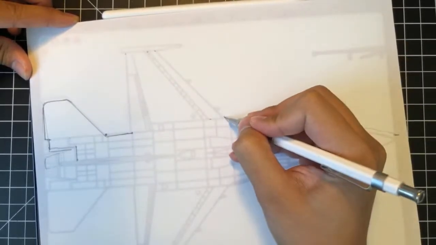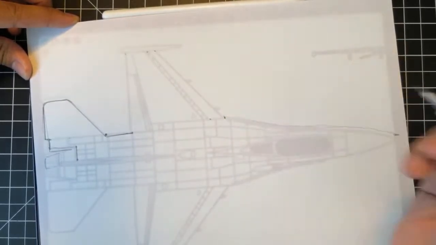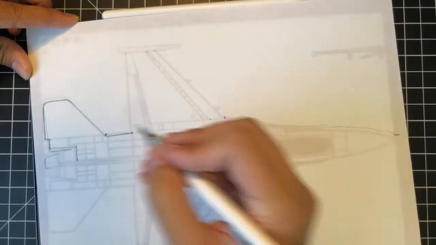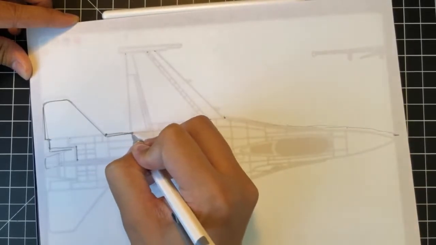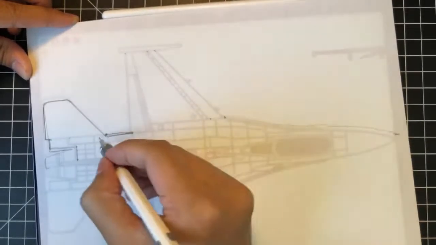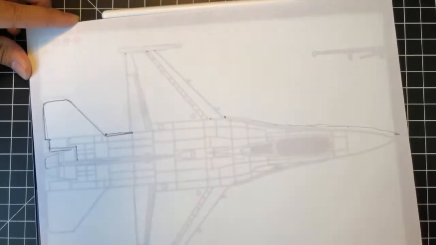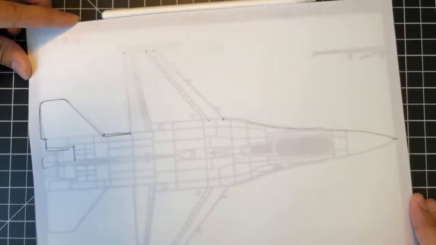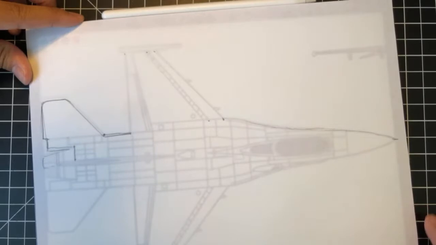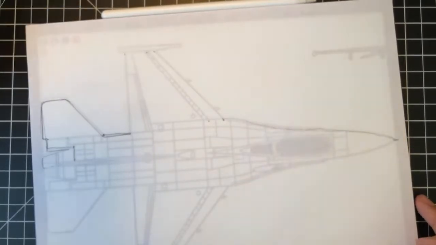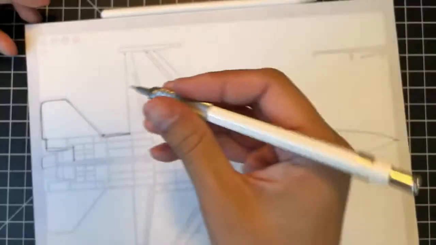I mean, of course, you could definitely print this, but I just don't have a printer with me, so I'm going to have to erase that line. Just going to clean up the line work a little bit. Alright, gotta cut the base fuselage shape first.